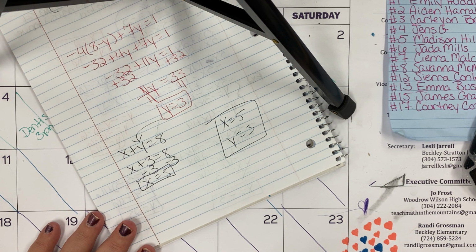Your homework, which stays in your notebook, is a worksheet posted on Schoology. Tomorrow you will have a worksheet to turn in. And then Wednesday we'll be doing the elimination method.